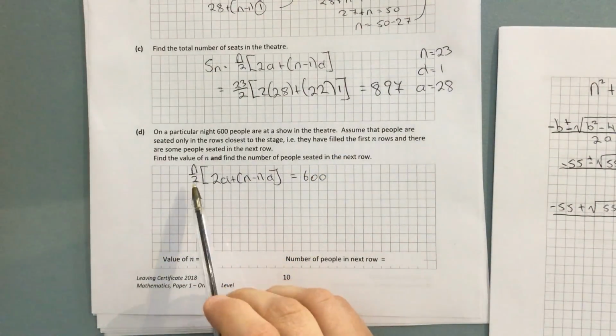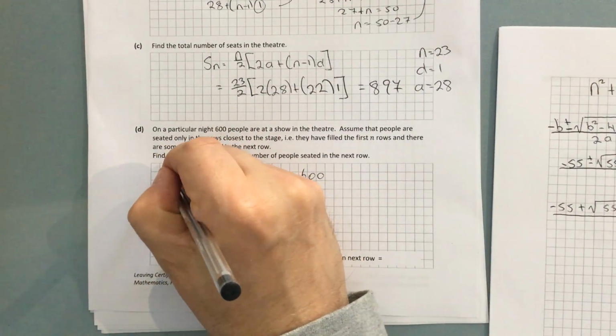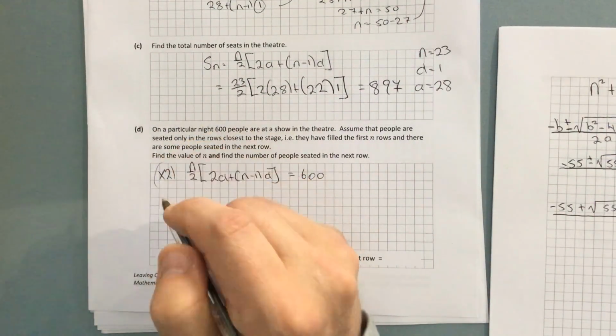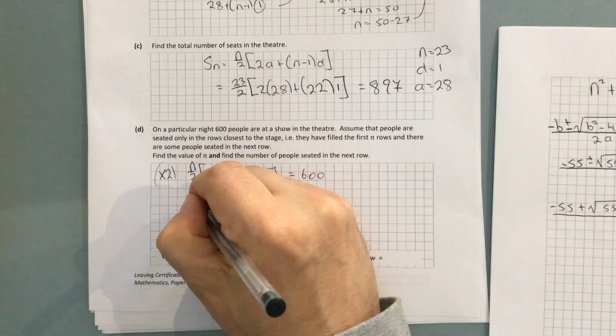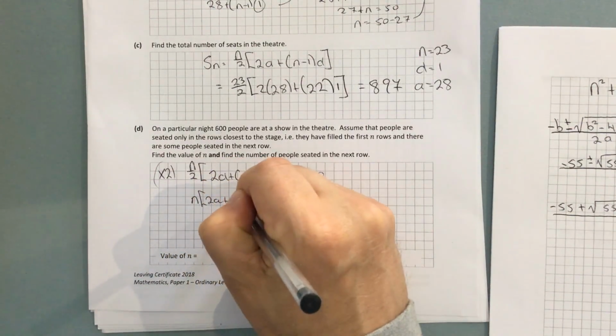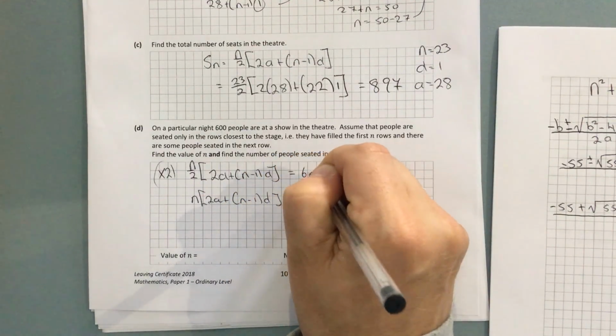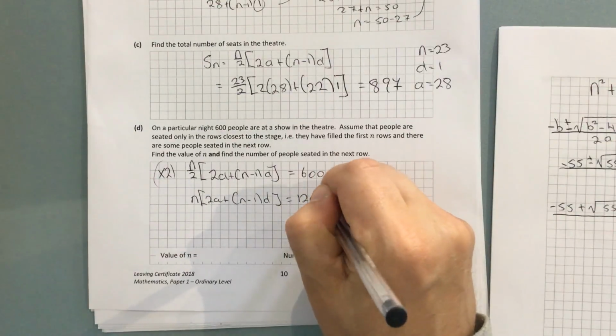Now this fraction here is causing a bit of bother. So I'll multiply both sides by 2, and then I'll get n times 2a plus bracket n minus 1 d is equal to, balanced equation, 1200.